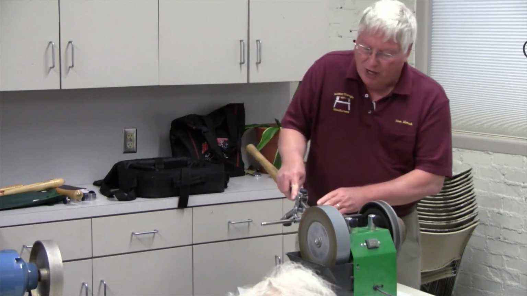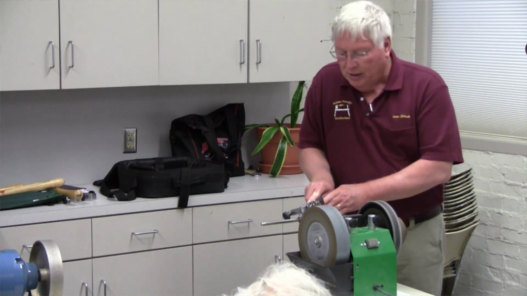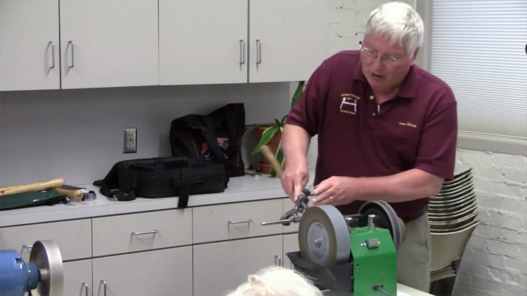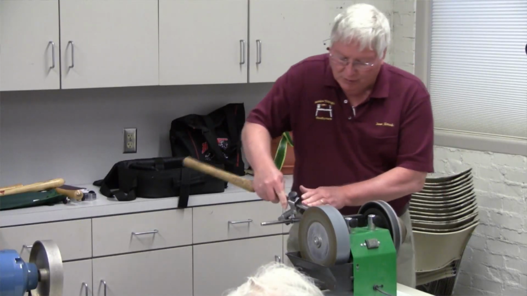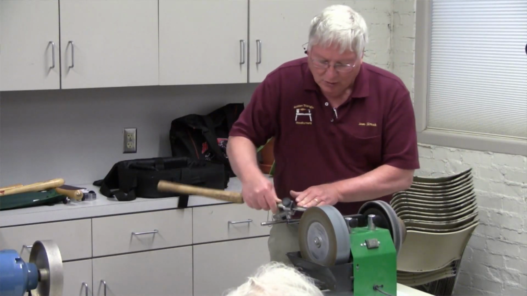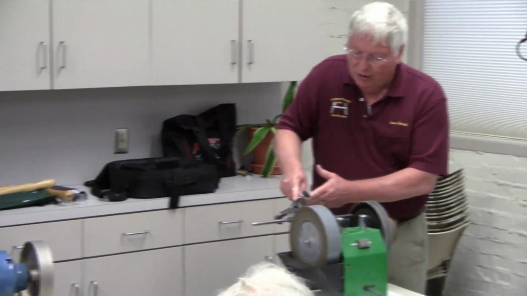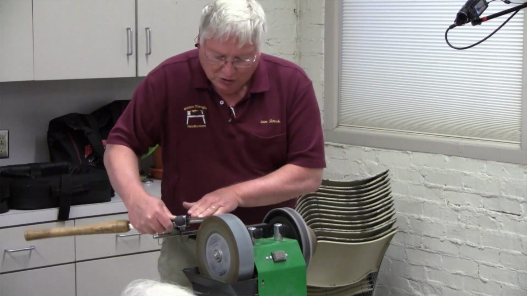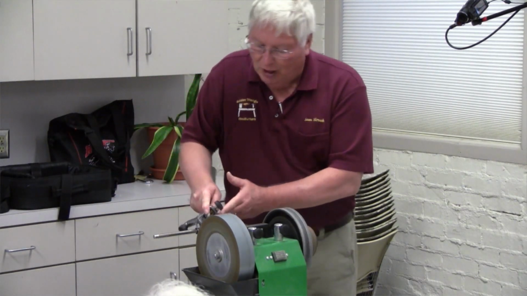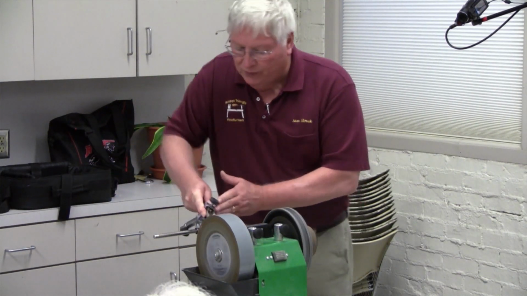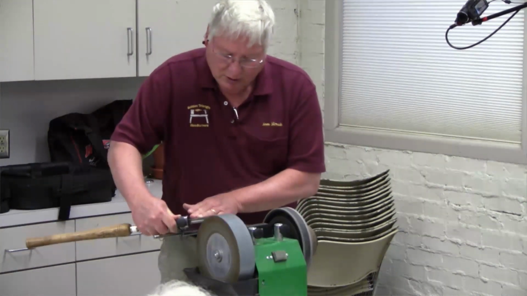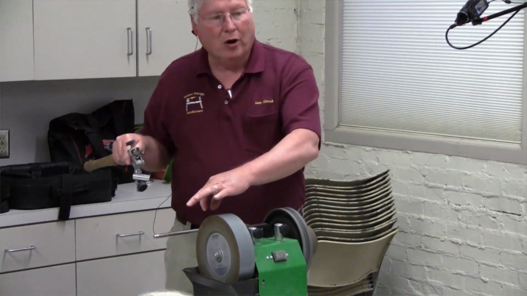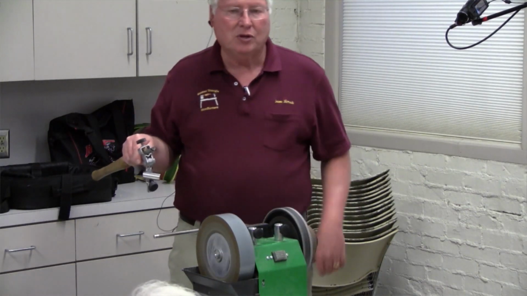Now, the difference here is because I'm using a natural stone, what I need to do is use the whole surface of the wheel, so that I do not wear a groove in this natural stone.